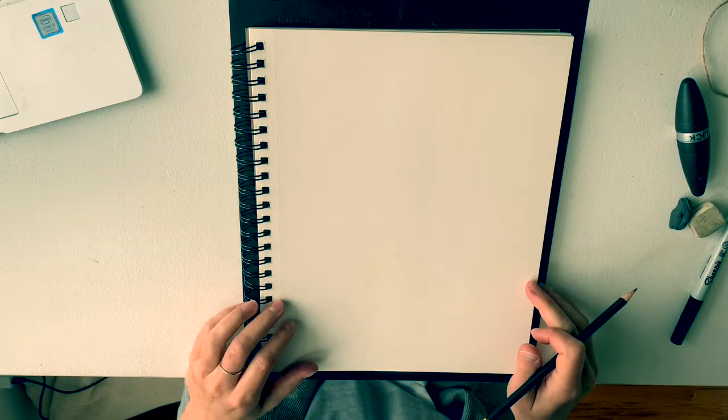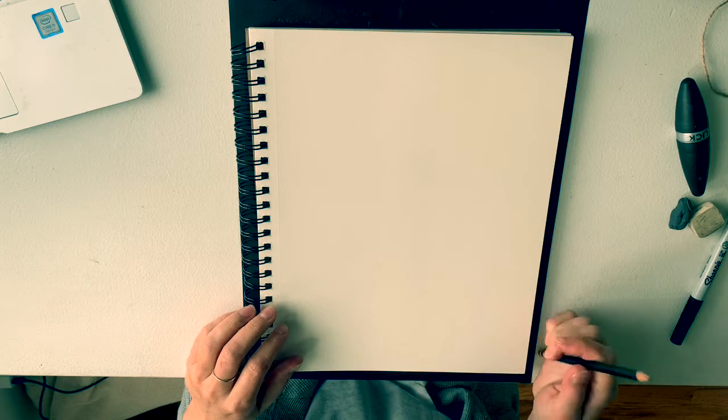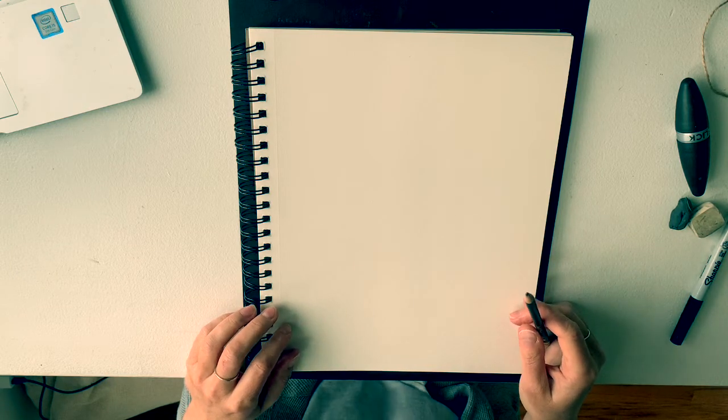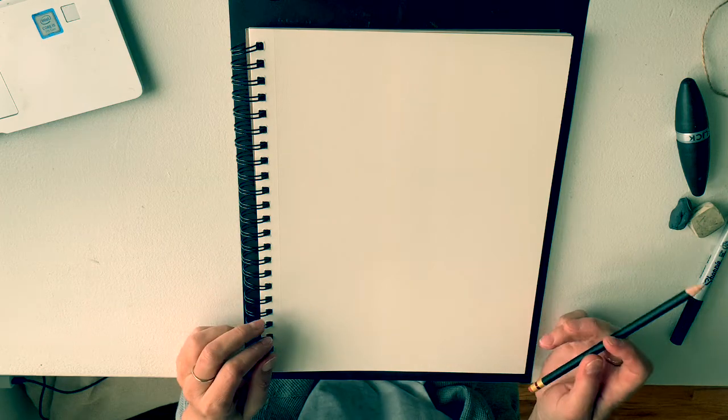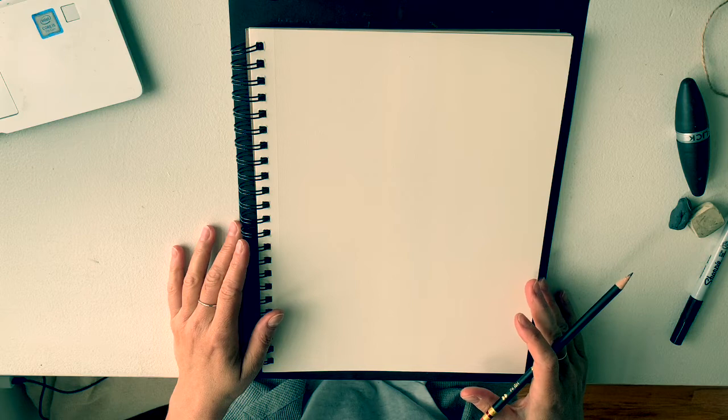For this project, you guys will need a piece of paper and a pencil. And then if you have a marker, you could use a marker or a pencil for this project. So I'm gonna go switch back and forth. If you do not have a marker, you can definitely do this whole thing in pencil.